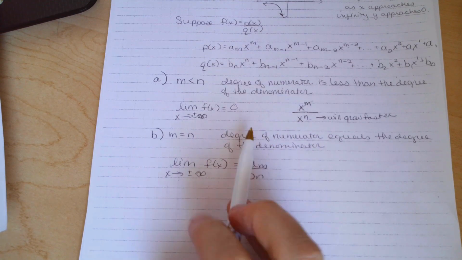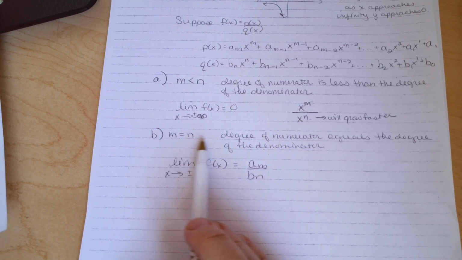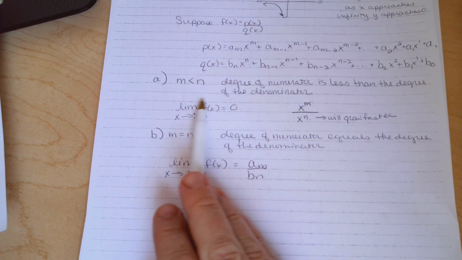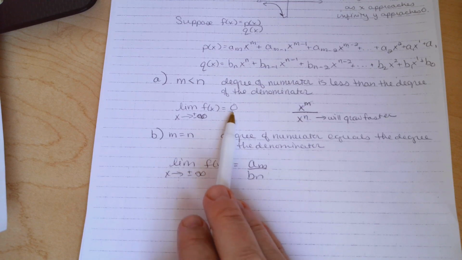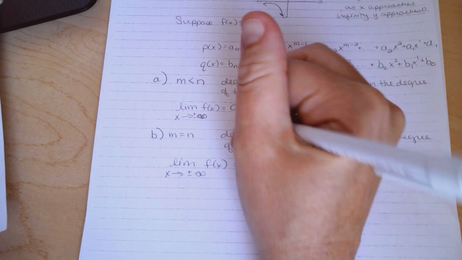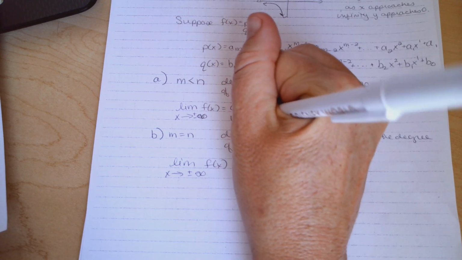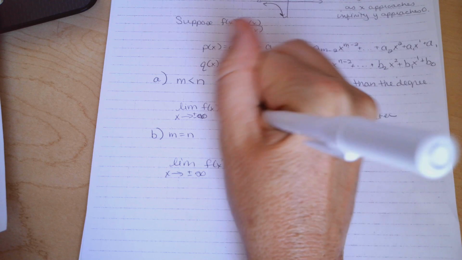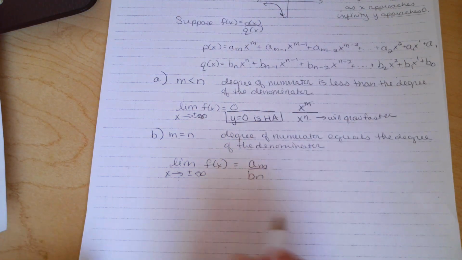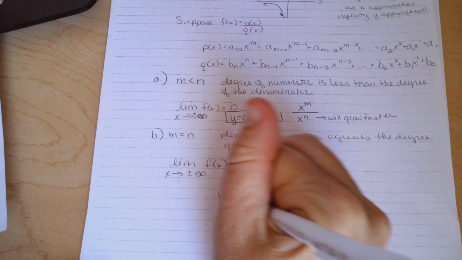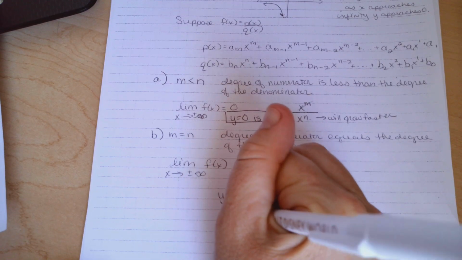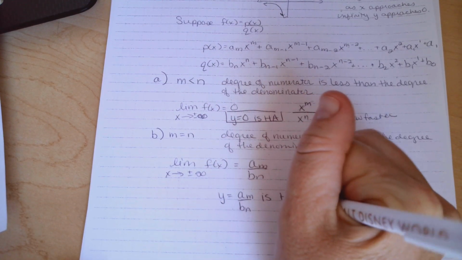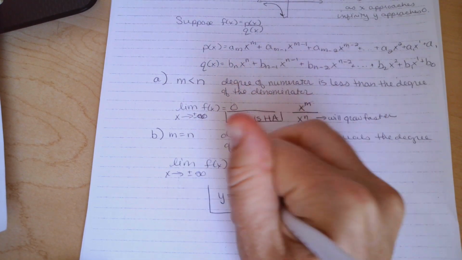Oh, up here, I forgot to include our horizontal asymptote. So wherever this limit is going, we're getting closer and closer and closer to 0, but we're never going to touch it. That means our y equals 0 is the HA, or the horizontal asymptote. Okay? So down here, y equals a to the m over b to the n is the horizontal asymptote.